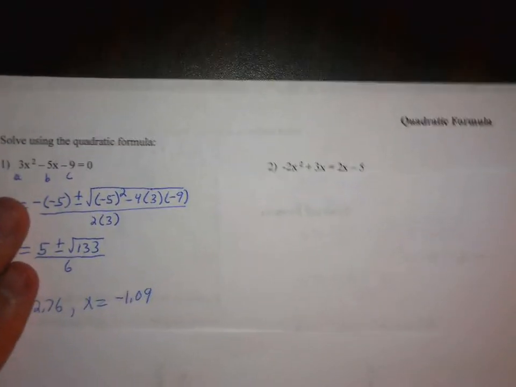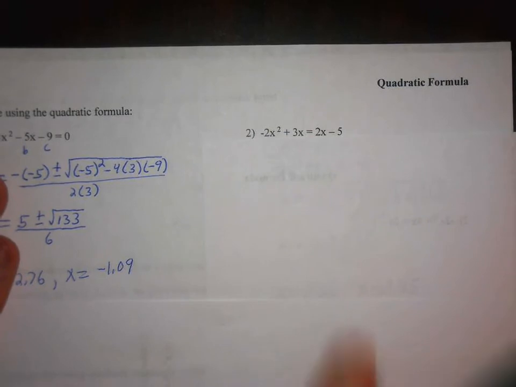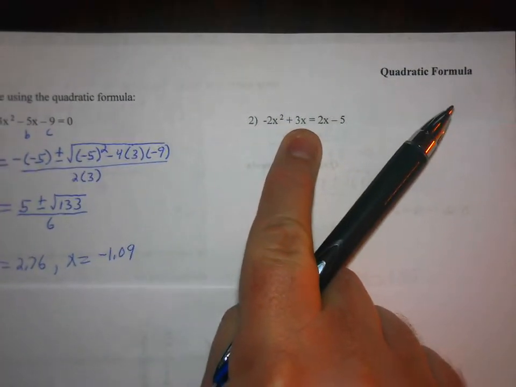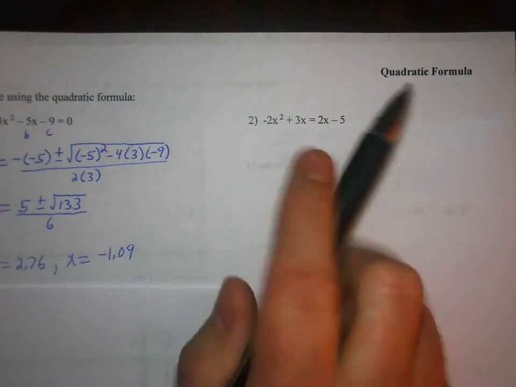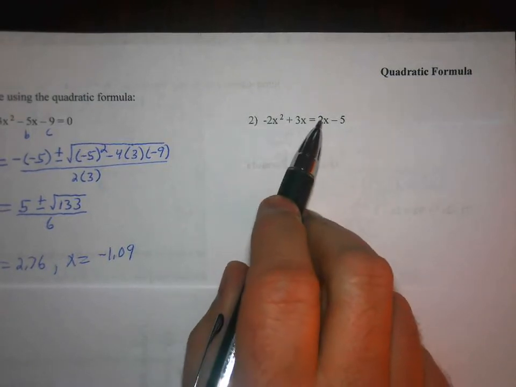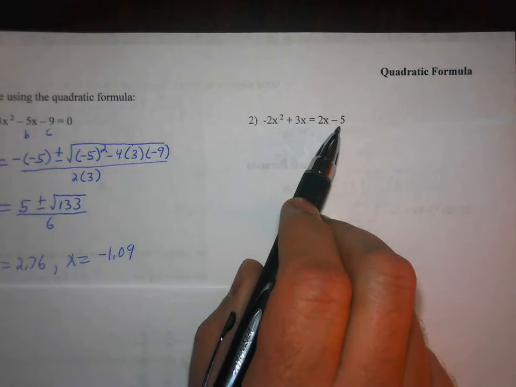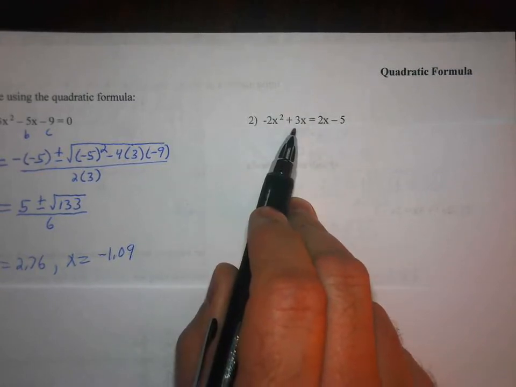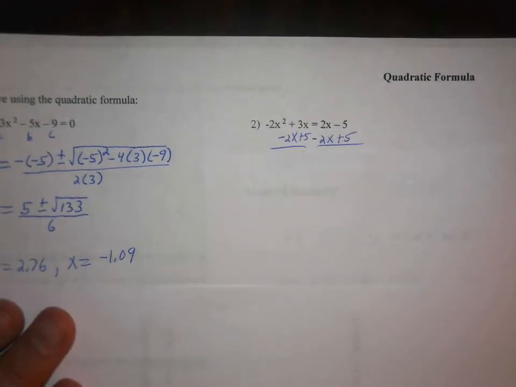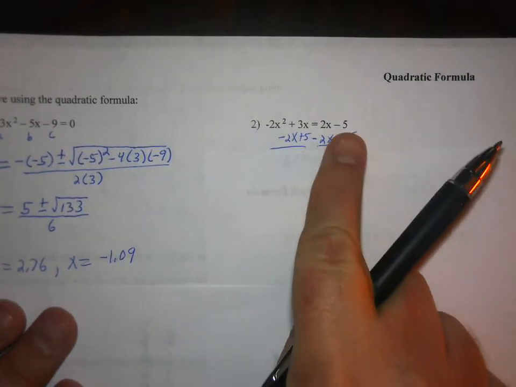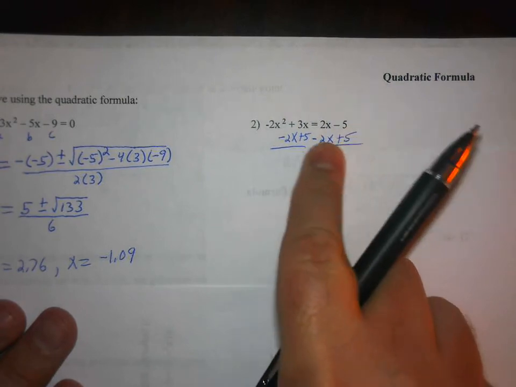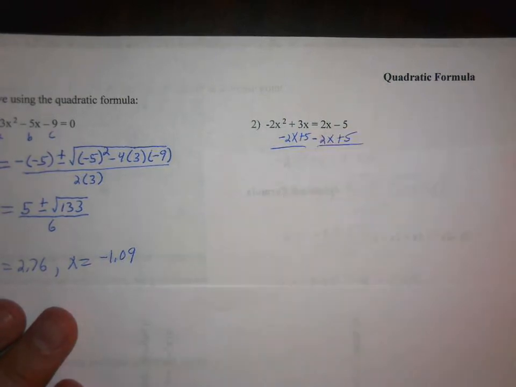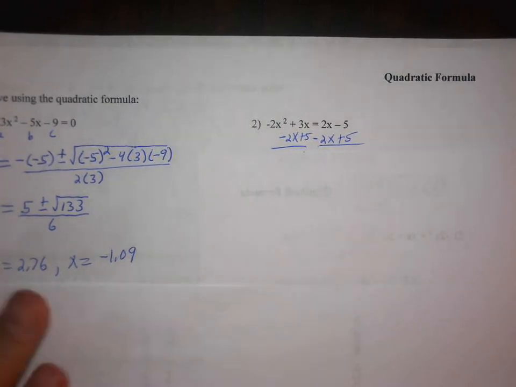Okay, so going on to the second one, this one we don't have equal to 0. So get it equal to 0, you can do that a few different ways. You can subtract 2x and add 5 to each side, or you can add 2x squared and subtract 3x from each side. The way I did it on mine was I brought over the 2x minus 5 by subtracting 2x and adding 5. Okay, if you did it the other way, you will still get the same answer at the end, but the work will be a tad different with the signs.